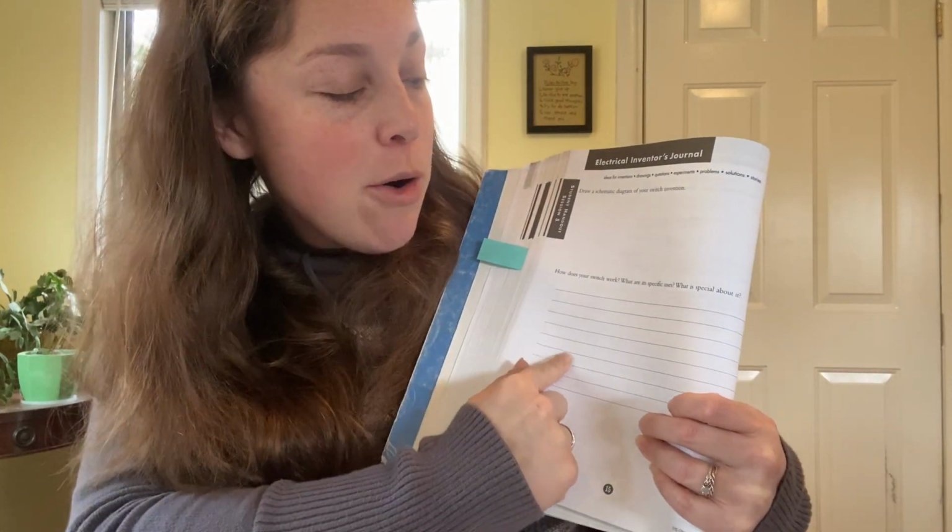And then how does your switch work? What are the specific uses? What is special about it? Your switches can be any of the different types that you discovered in your house, or a different type you dreamed up. It can be one that stays on when you touch it and turns off when you don't. It can be something that slides or turns. All sorts of switches are a possibility for this experiment.